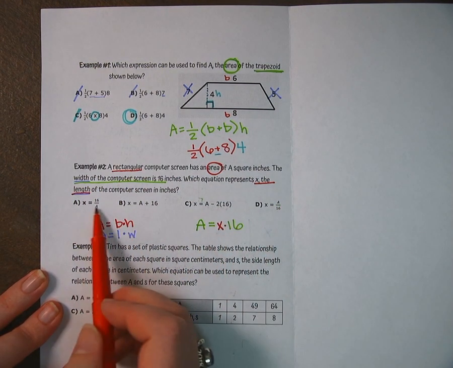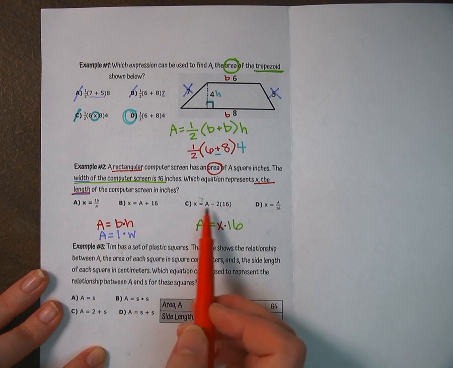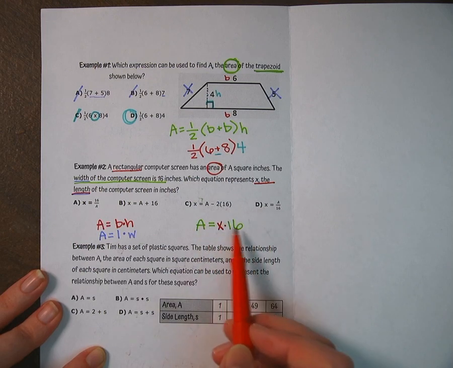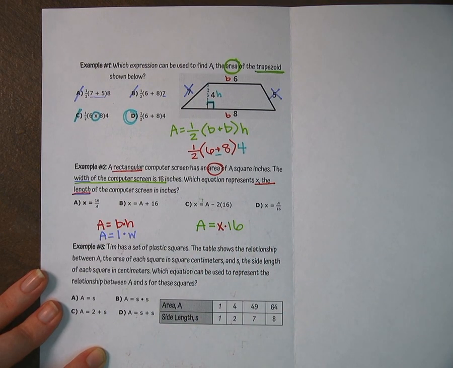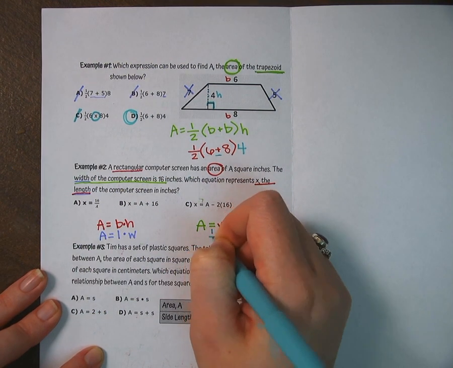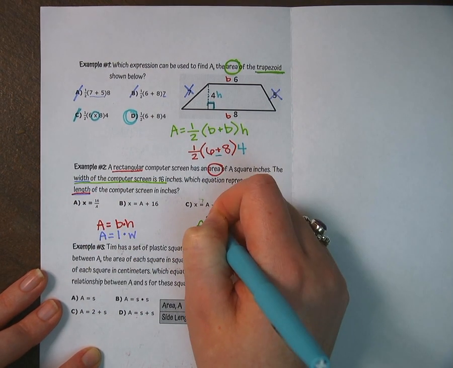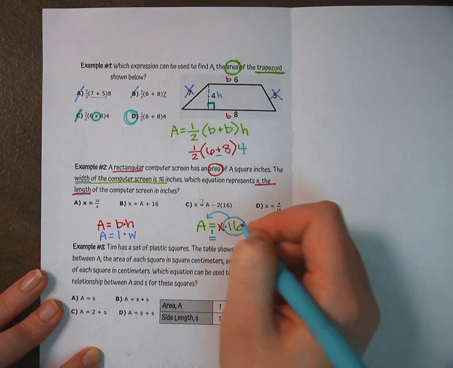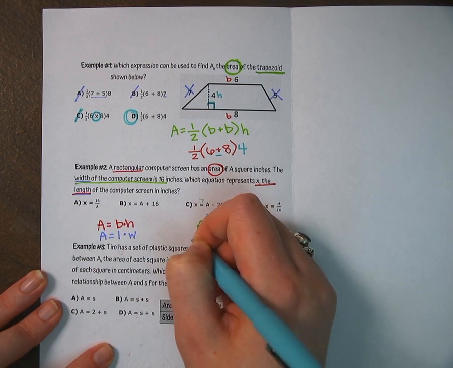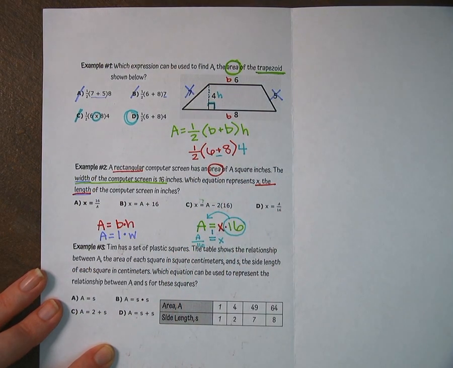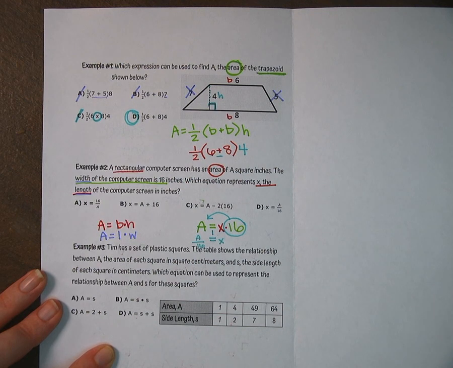So if I'm looking at my answer choices, I'm noticing that my x is by itself, not the A. So we know how to solve for x, so we can do that. If I was to solve for x, I would need to move this multiplying 16 over here, and the opposite of multiplying would be dividing. So I would need to write A divided by 16 equals x. So we know dividing can look like a fraction, but the A is on top.